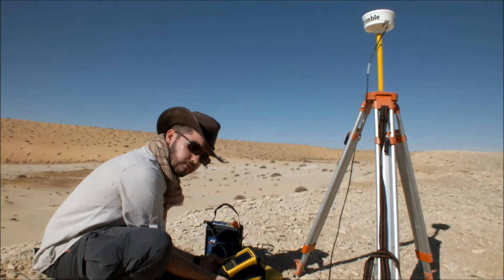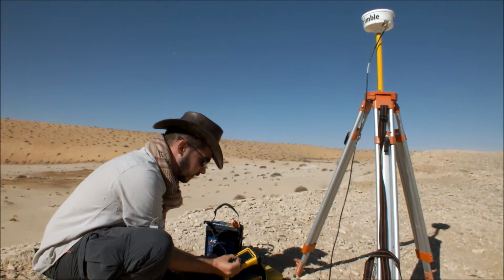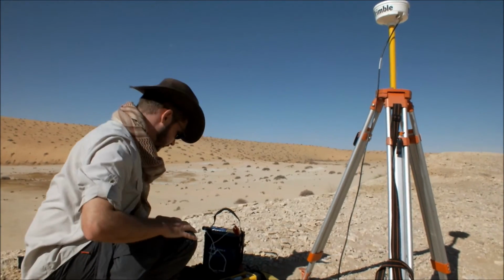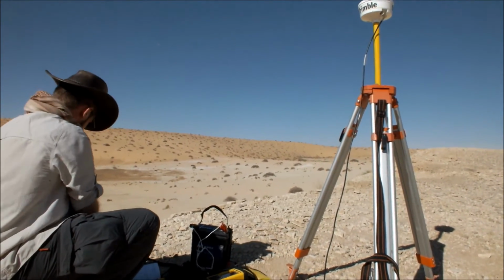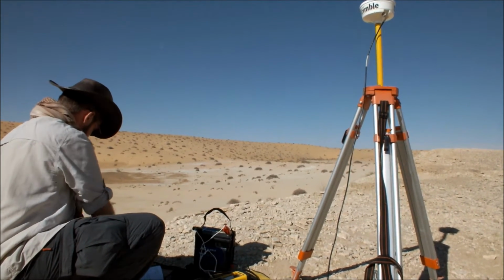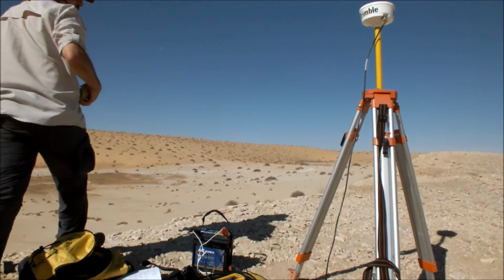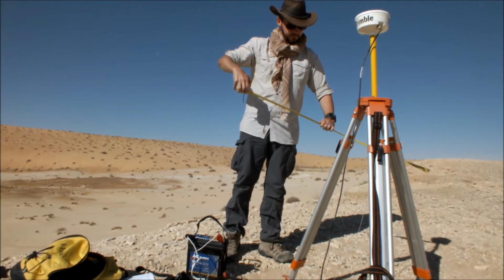Now the most important thing that we have to record before we start a base file is the antenna height. This is currently set at the height we had it from previous days. So what we need to do now is measure the height from the antenna to the ground. We measure this from the base of the antenna. We can in fact vary where we measure it from, but this is how it's set up at the moment.